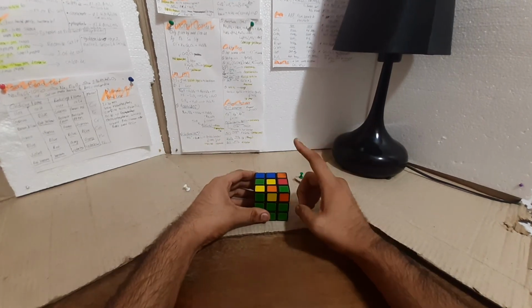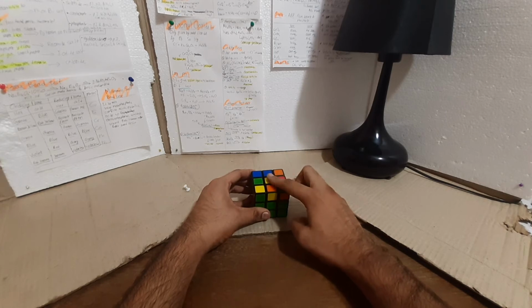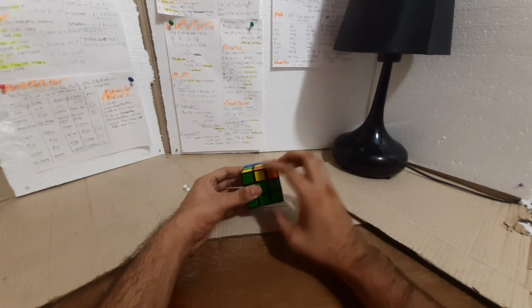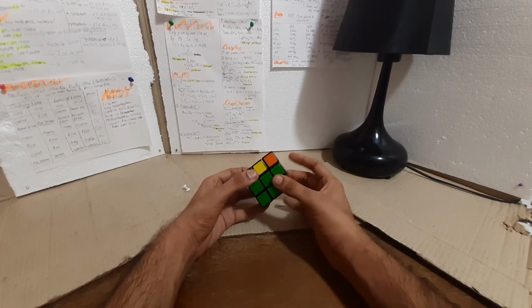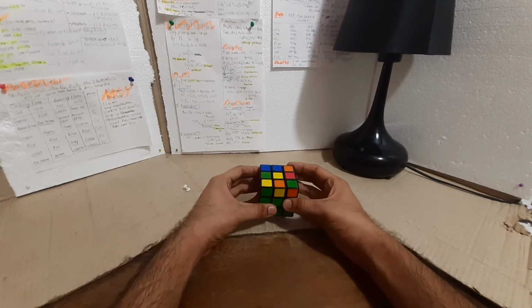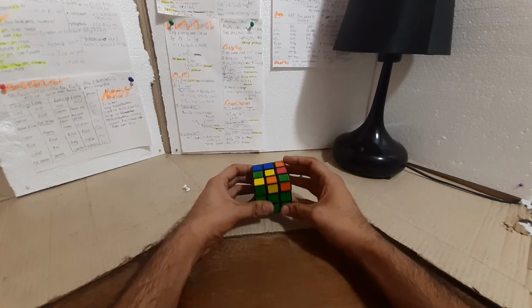So the first algorithm here is to create a cross on the bottom layer. Now we can't roughly create the cross the way we did on layer 1, because if we do that, the whole cube is going to get ruined. So there's an algorithm to do that. That algorithm goes something like this.